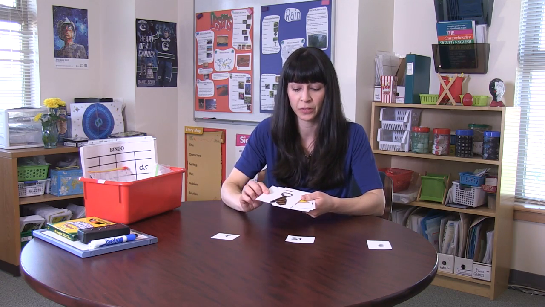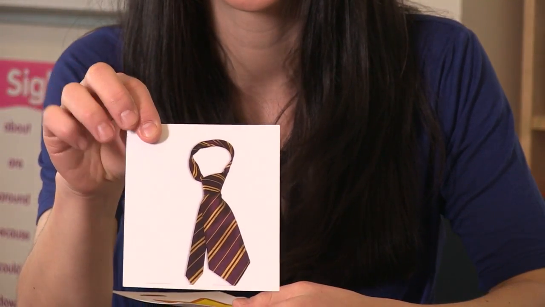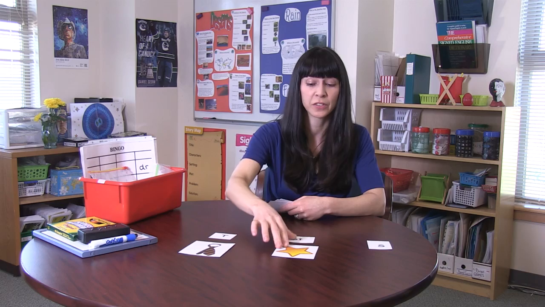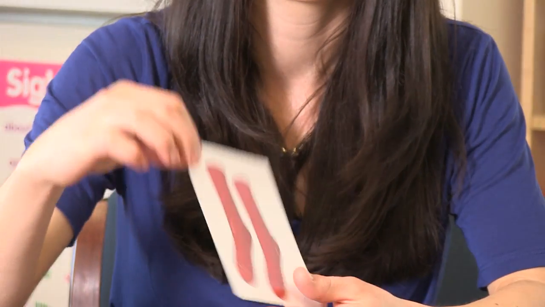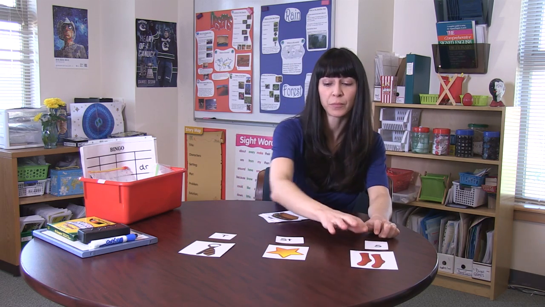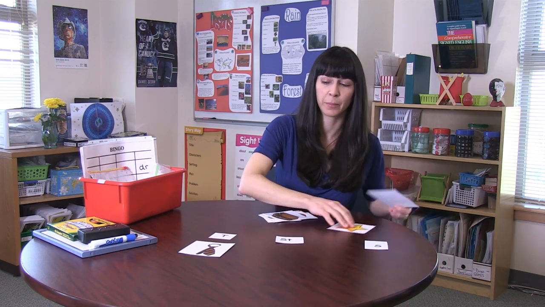So I would first model how I'd want the student to sort the words. Tie starts with T, so I'm going to put it under the T. Star starts with st, so I'm going to put it under the st. And socks starts with s, so I'm going to put it under the s. Once I've modeled that for the student, I would finish the pile with him or her. Then I would collect the pictures, shuffle them, and hand them to him or her to do independent practice.